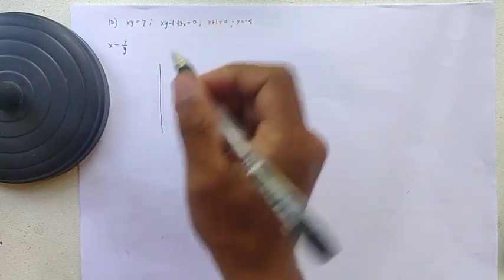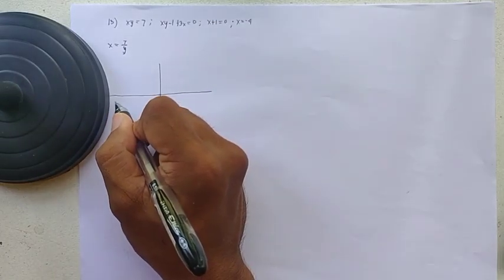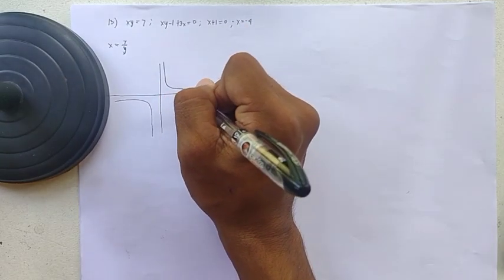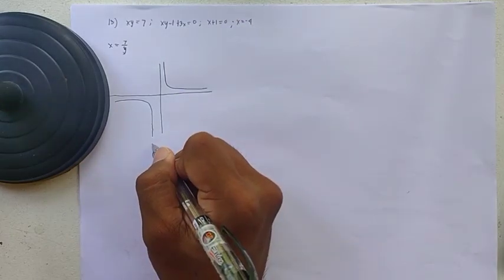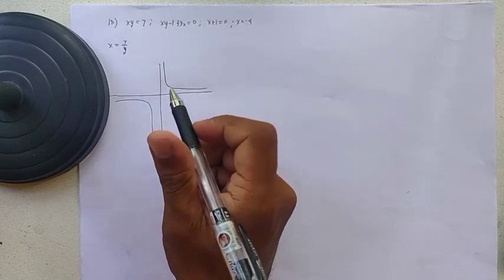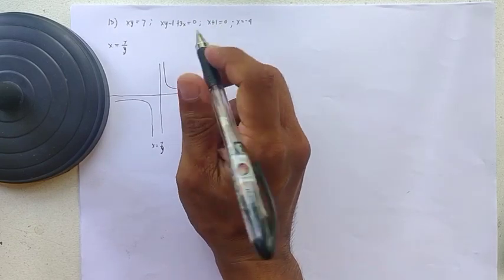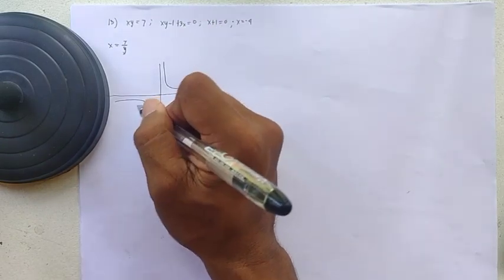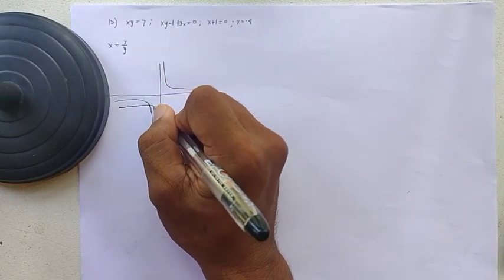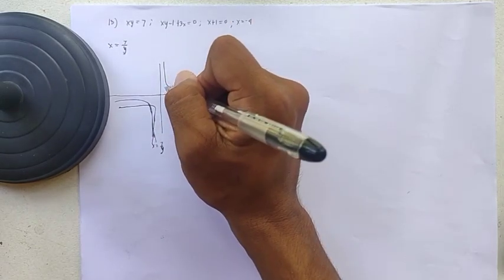Let's say this is the coordinate plane. So, yan po. Ito po yung x equals to 7 over y natin na graph. Next naman po is yung xy minus 1 plus 3x equals to 0. So, yung graph naman po niyan is parang ganito. So, sorry. Dapat nag-overlap to. Ayan po.